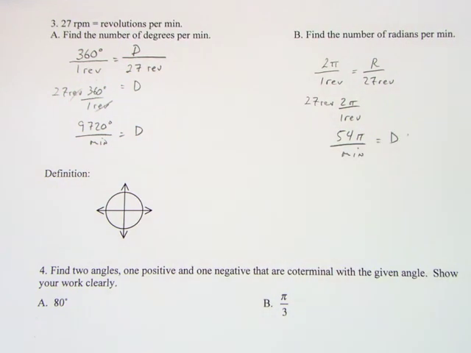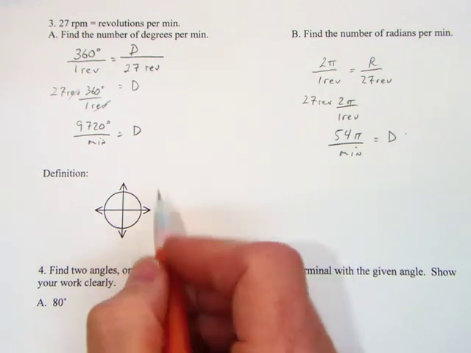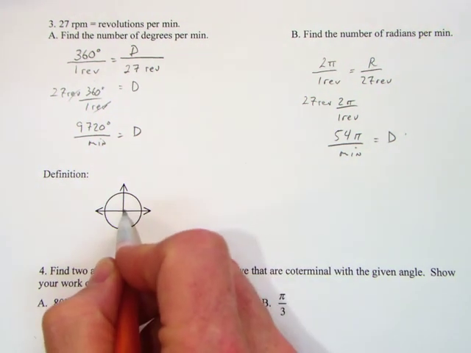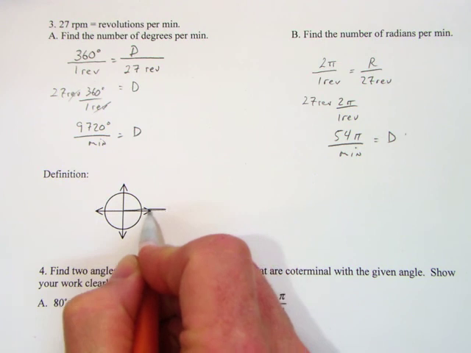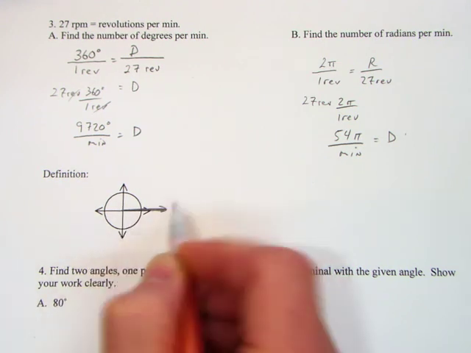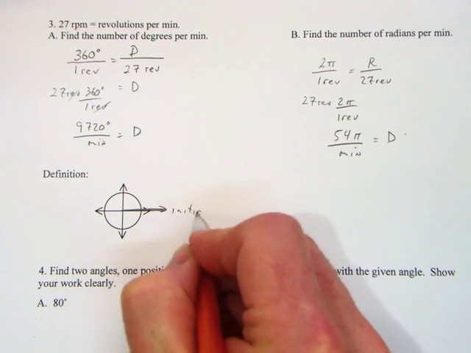All right, let me give you a definition. So I want to talk about coterminal angles, but before that, we need to know what a terminal angle is. So when we're going to be talking about angles, we're going to say our positive x-axis is going to be our initial ray.